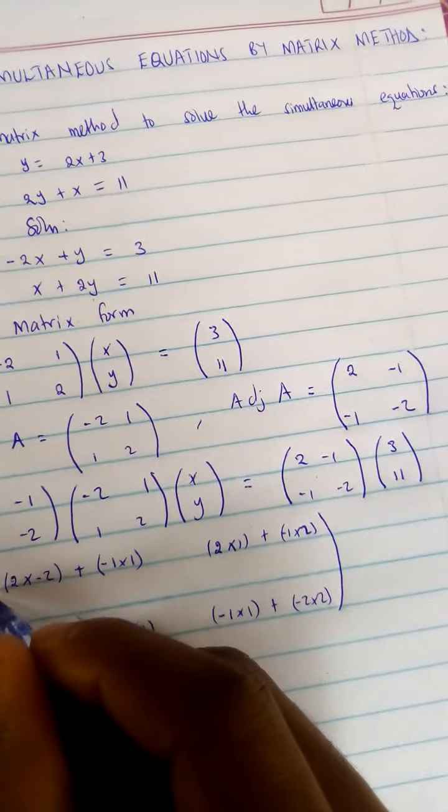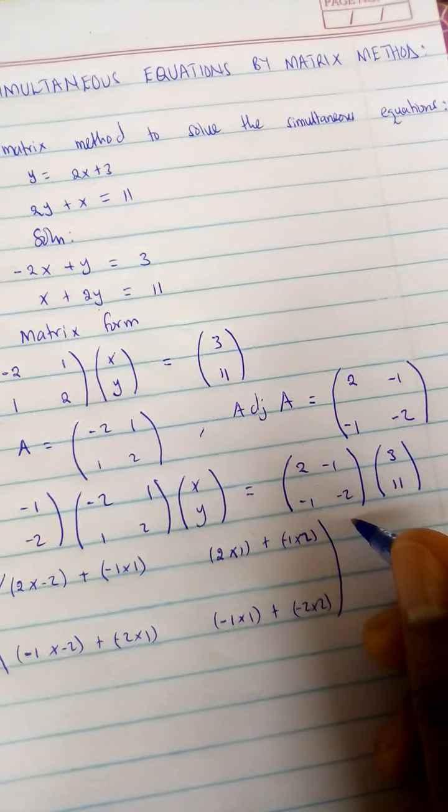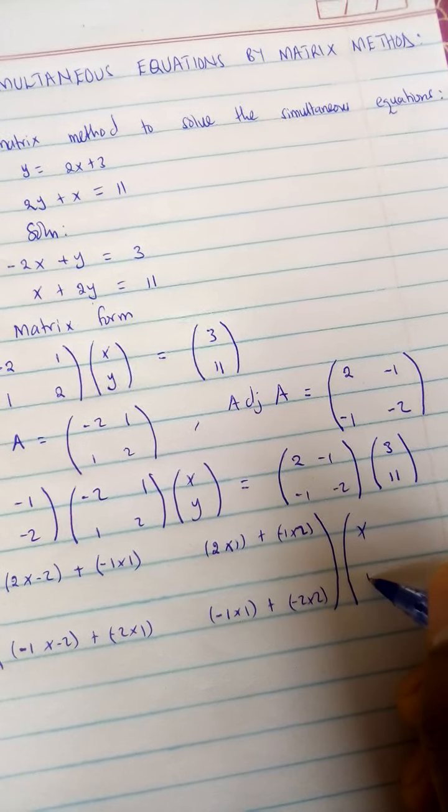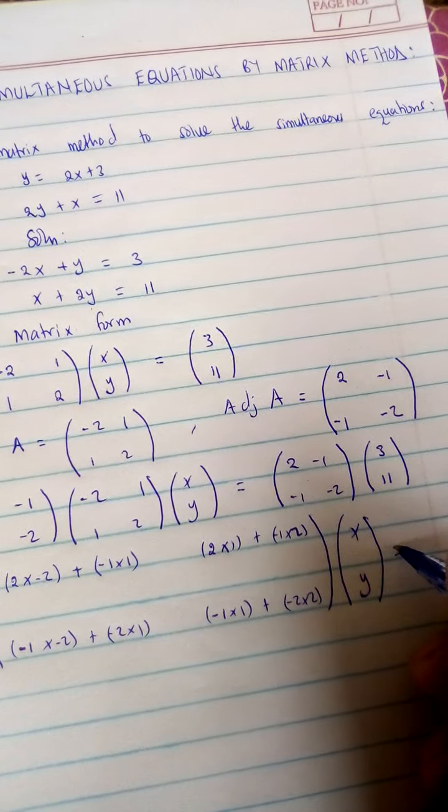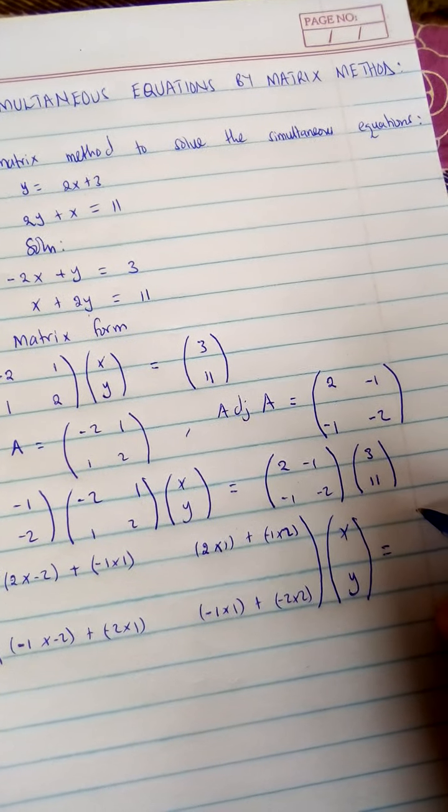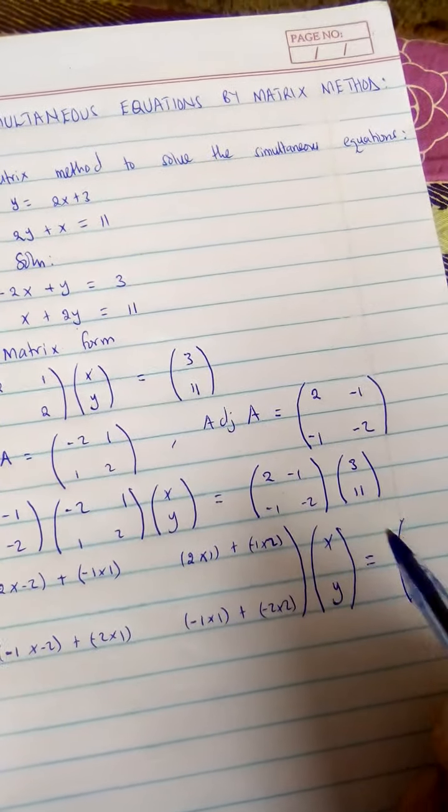Remember to put the matrices, and I'm multiplying this with x, y. This will equal, open brackets, and on this side we are also multiplying row by column.